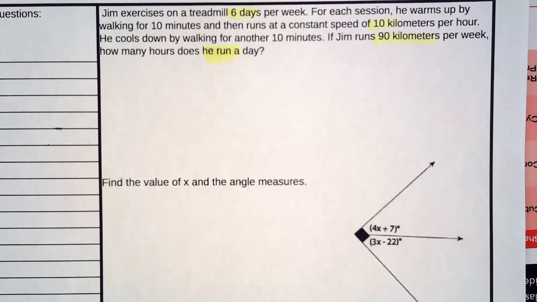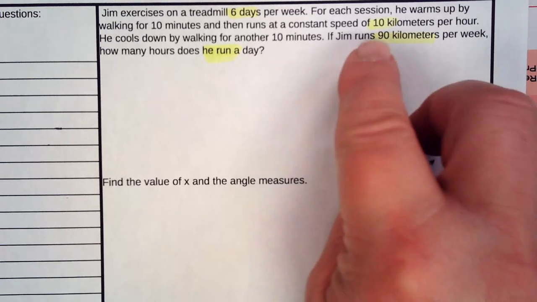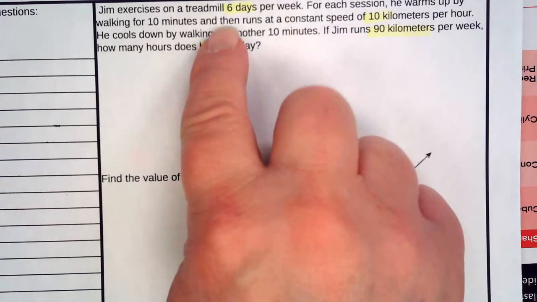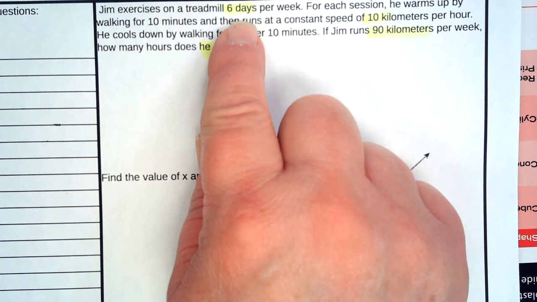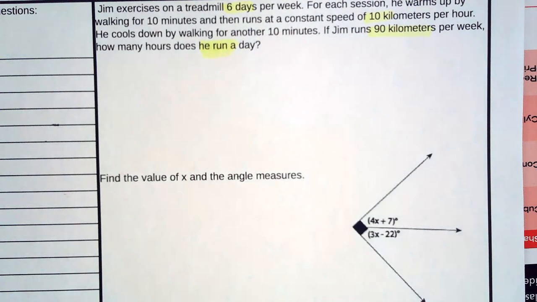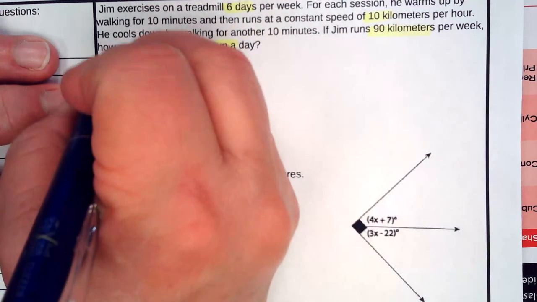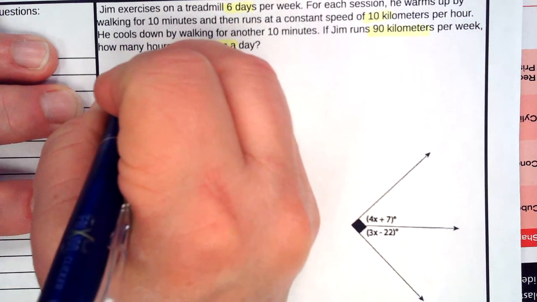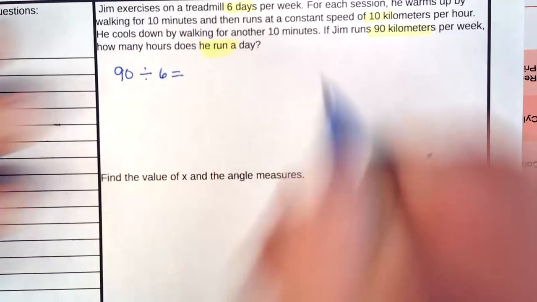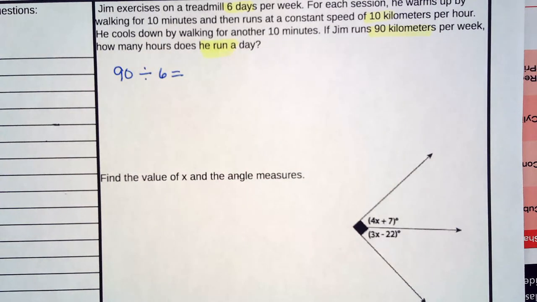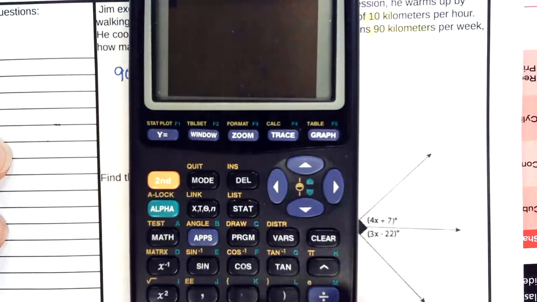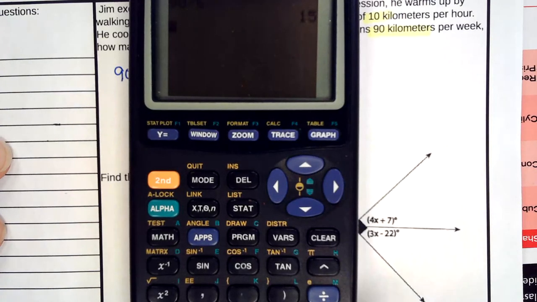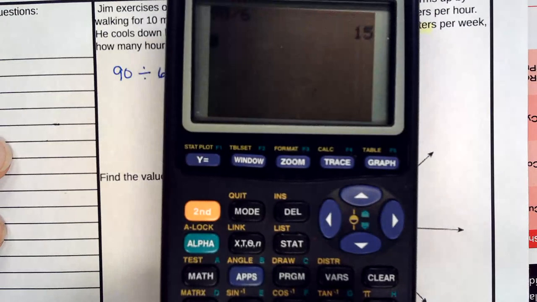What do we need to look for first? Well, we want to know how many kilometers he runs per day. We know that he does 90 kilometers per week, but that is over 6 days. So the very first thing we're going to do is take the 90 kilometers and divide it by 6 to see how many kilometers he runs per day. And that would be 15.